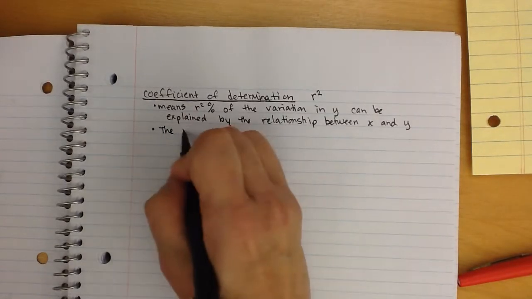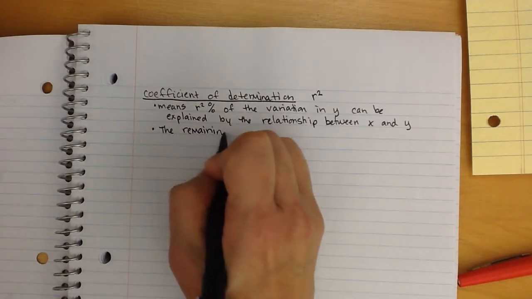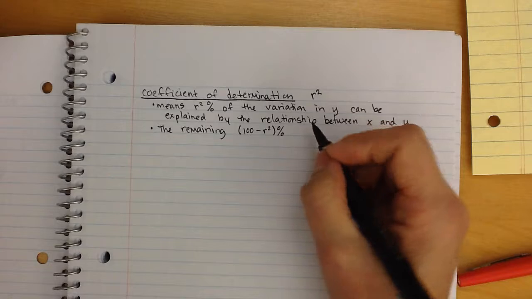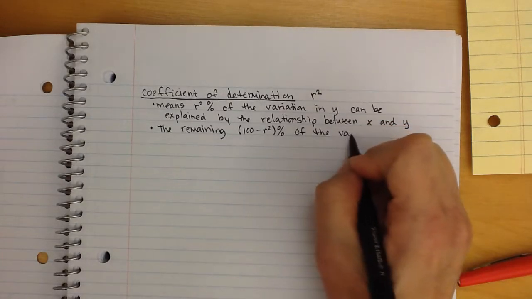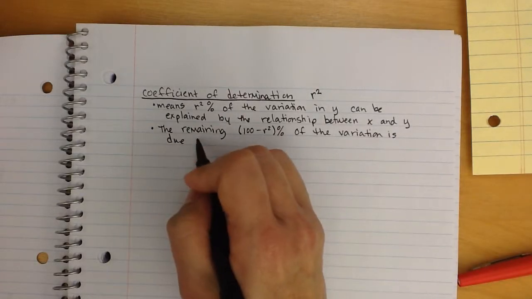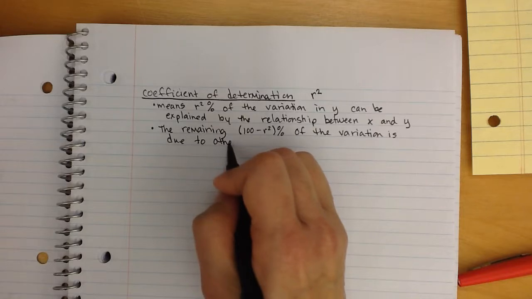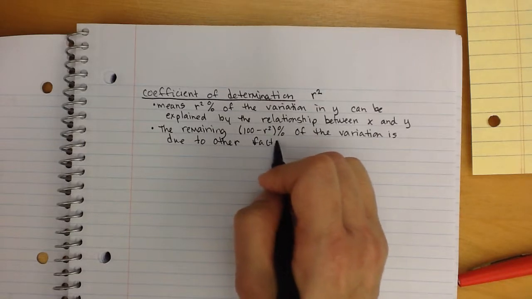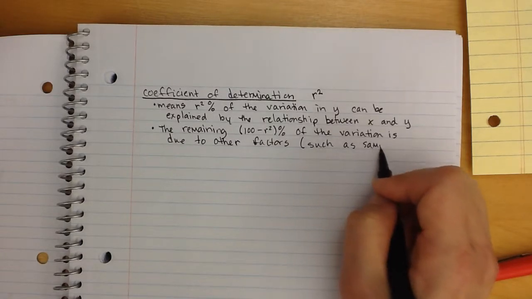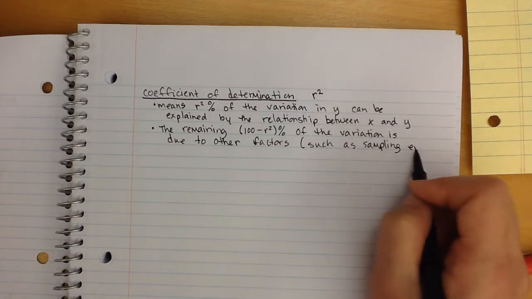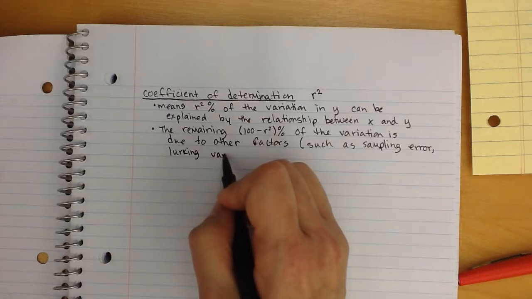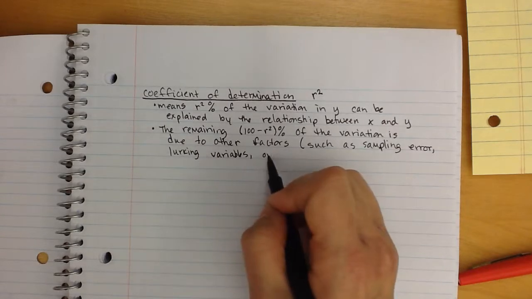Then what happens is the remaining percent, so the remaining out of 100, so 100 minus r squared, the remaining percent of the variation is going to be due to other factors, such as sampling error or lurking variables or coincidence.